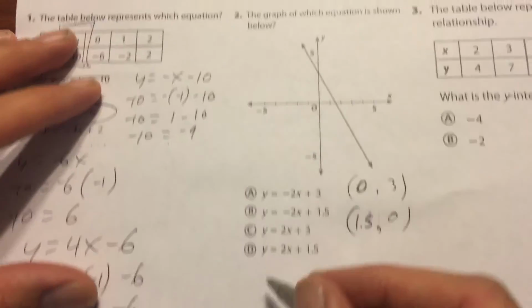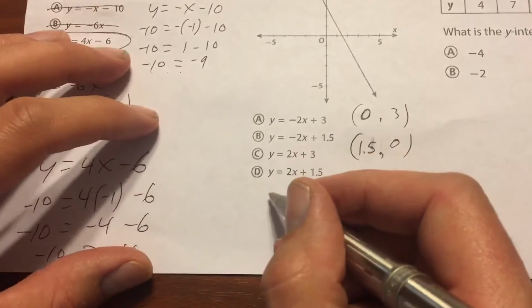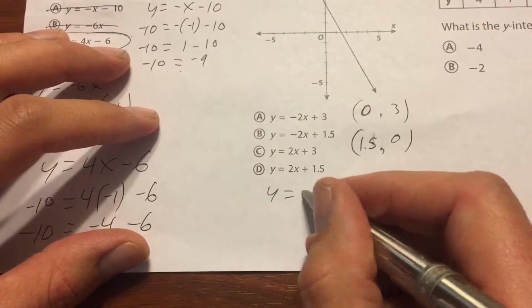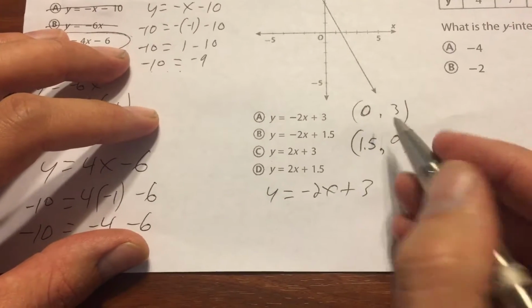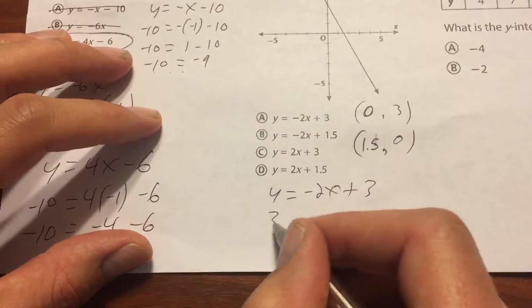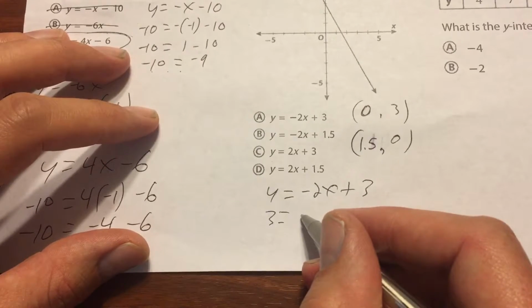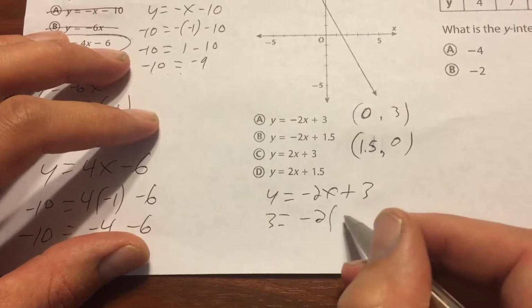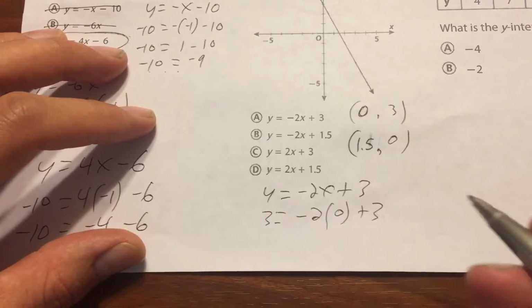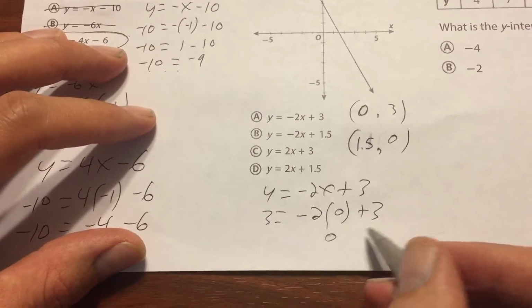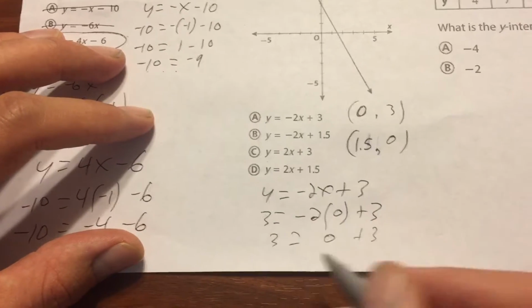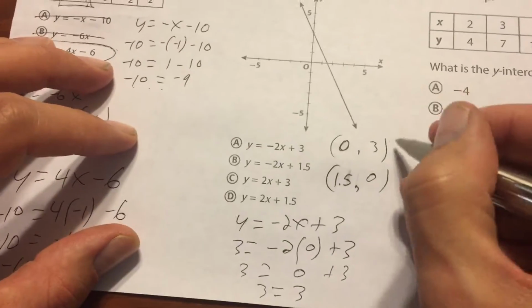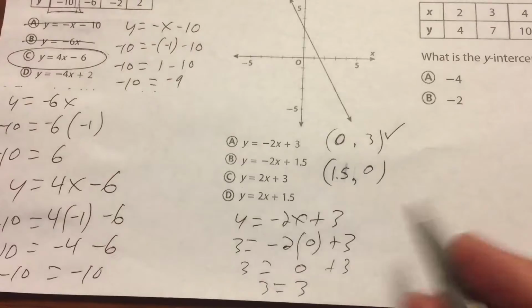Now, y is equal to negative 2x plus 3. We're going to use the first one here. 3 is equal to negative 2 times 0 plus 3. Multiply that out, that's 0 plus 3. 3 is equal to 0. 3 is equal to 3. Wow, that one checks there on A.